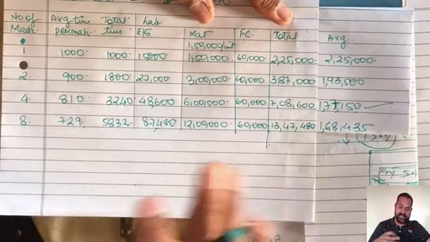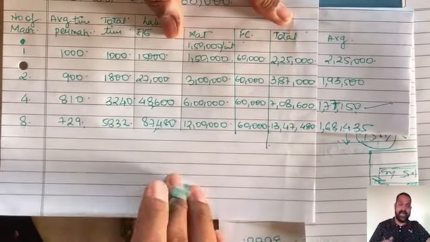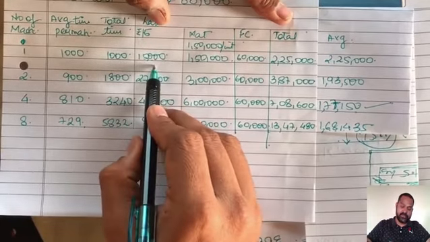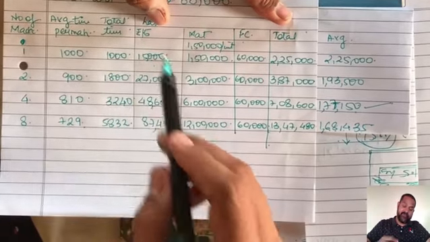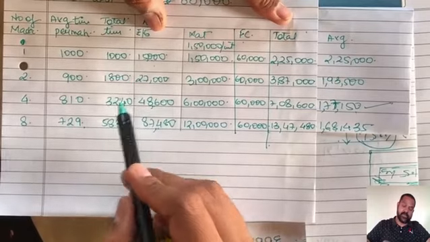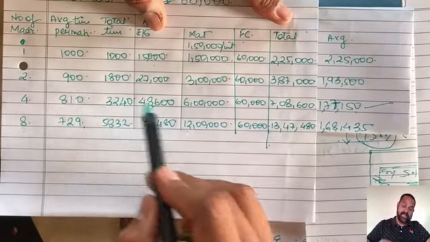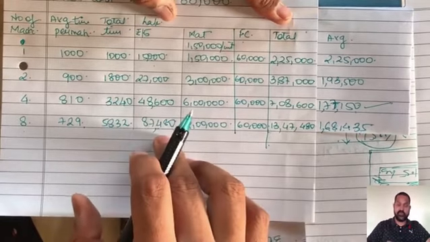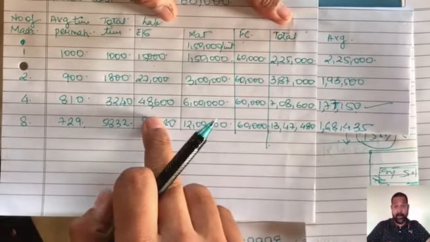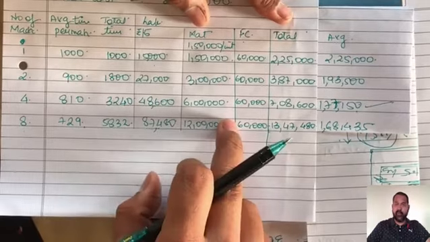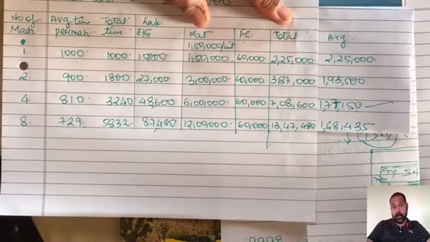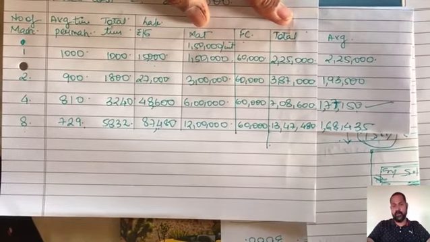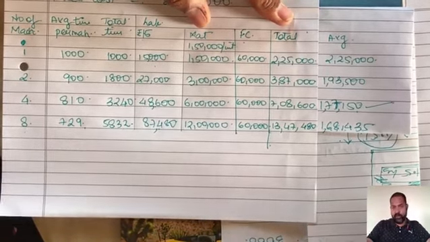So I start calculating the totals and say 1000 hours at 15 rupees is 15,000 rupees. 1800 hours at 15 rupees is 27,000 rupees. 3240 hours at 15 rupees is 48,600 rupees, and so on. This is the labor cost. Material will directly multiply because learning does not apply on material. You don't save material when you learn. You save time when you learn.